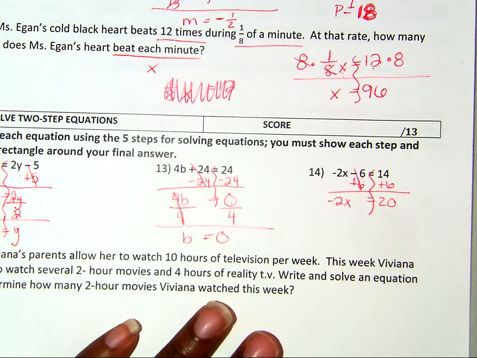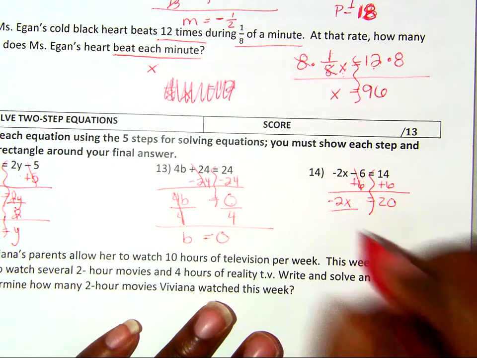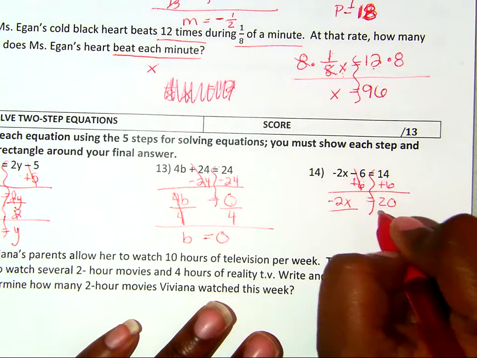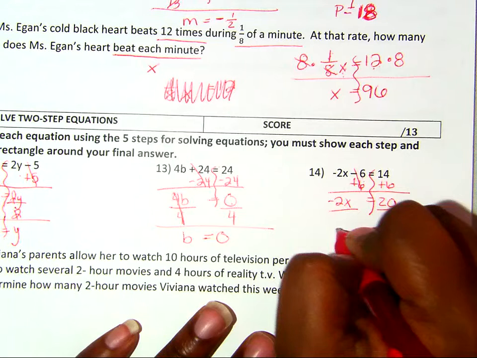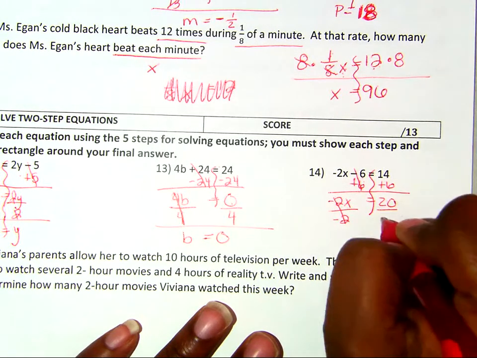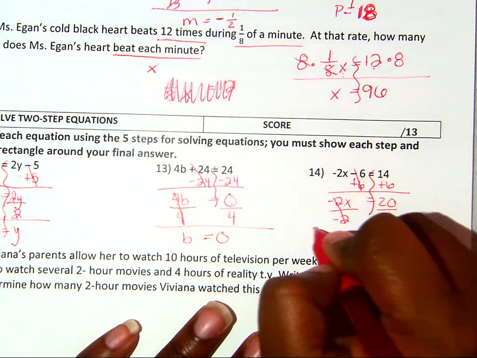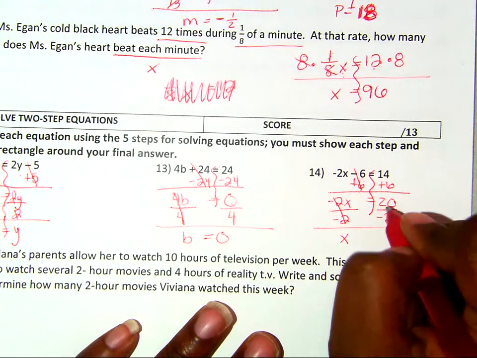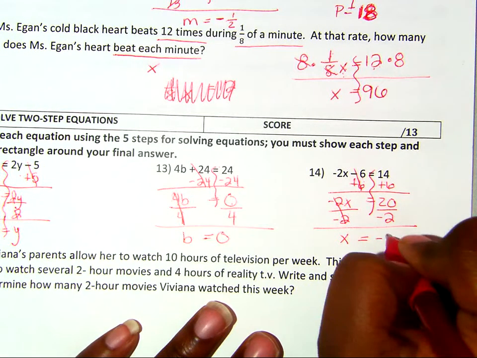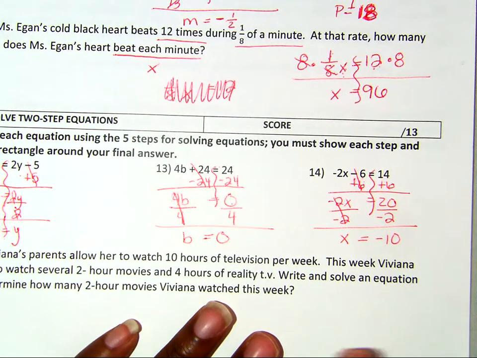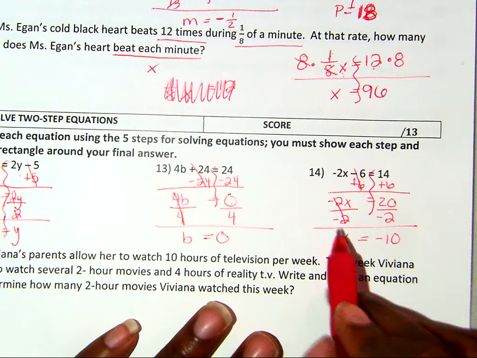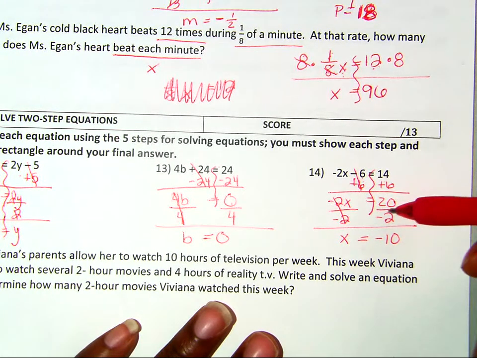I'm going to divide by negative 2. What I do to one side, I have to do to the other, hopefully this is what you said. Okay. X equals negative 10 because 20 divided by a negative 2 is a negative 10.